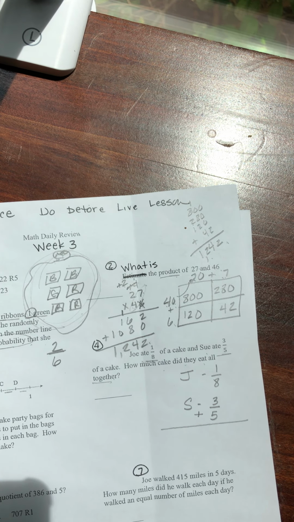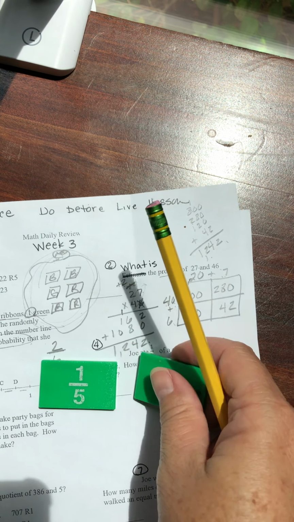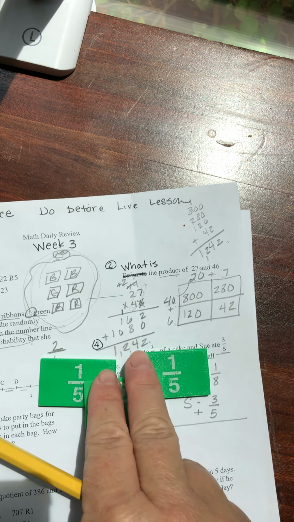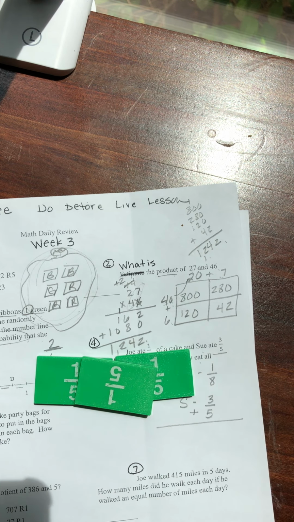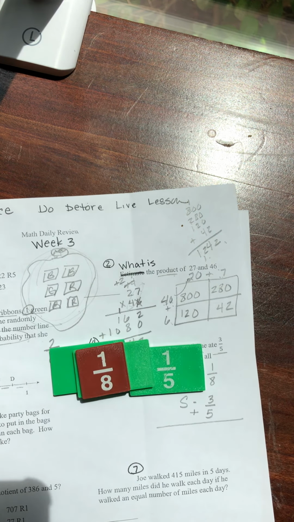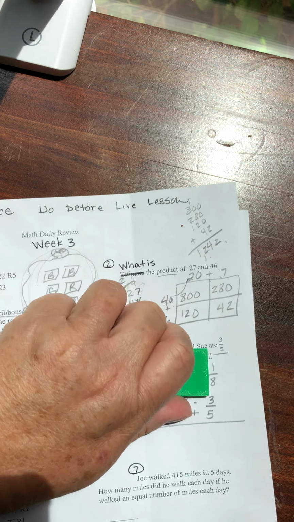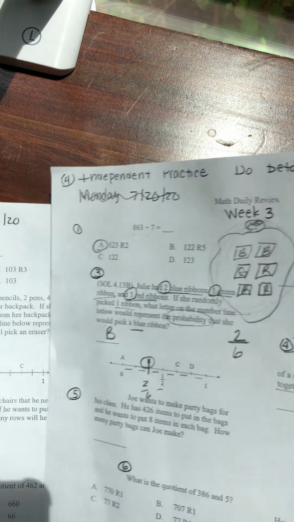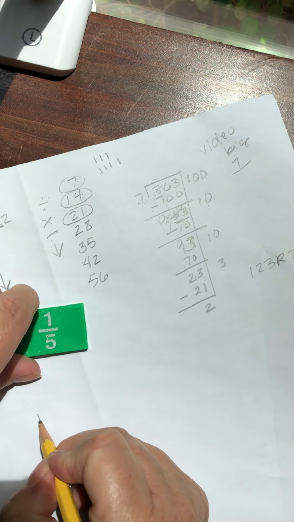We've got 3/5 and 1/8. So if I wanted to add these together, they're different sizes, so I don't know how many total they are together. I'm going to do this on the other side too. 1/8 and 3/5.